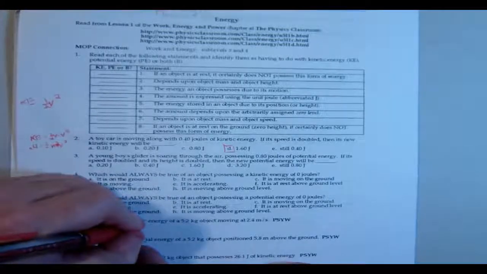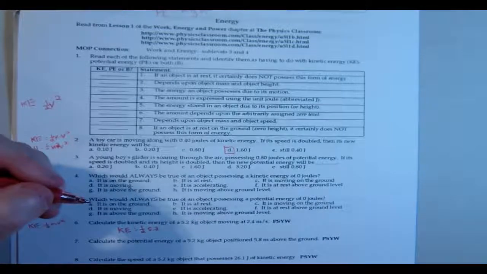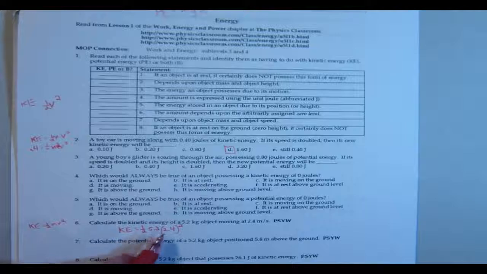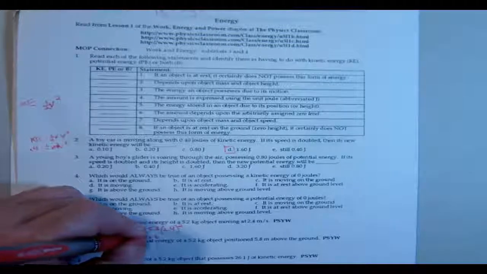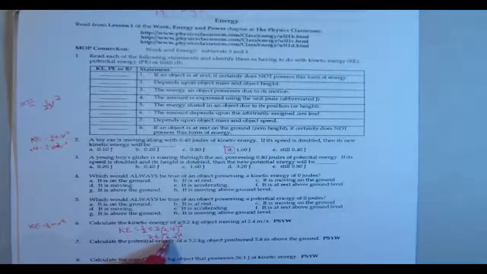And for 1/2 mass they give us 5.2, and it's moving at 2.4 meters per second. But we know we have to square it. Velocity squared. So we're going to do 1/2 times 5.2 times 2.4 squared. I can tell you that 1/2 times 5.2 is 2.6, I believe. So it's going to be 2.6 times 2.4 squared. So you square this and multiply it by this. And it should give you... I would pause, do it, and make sure you get this.